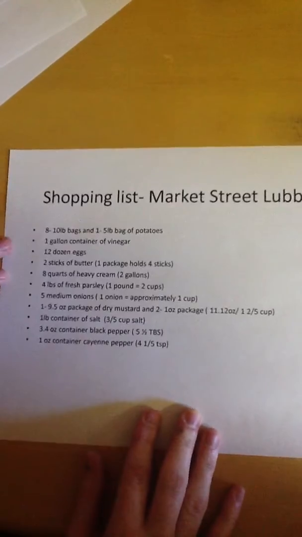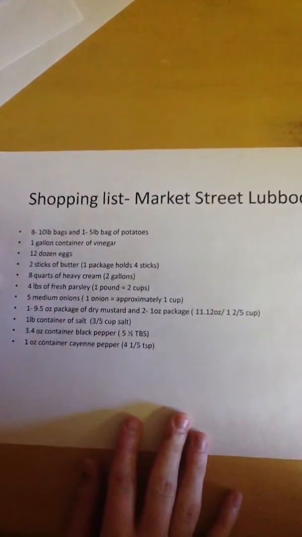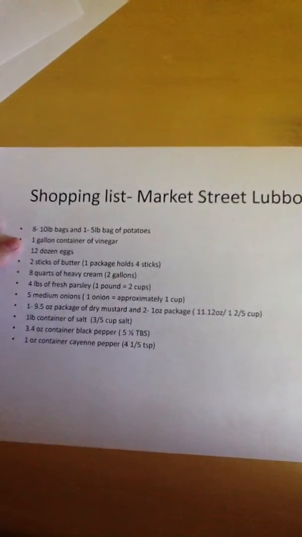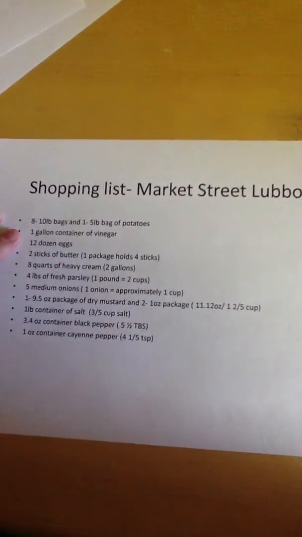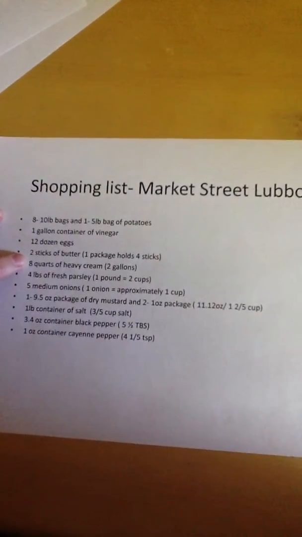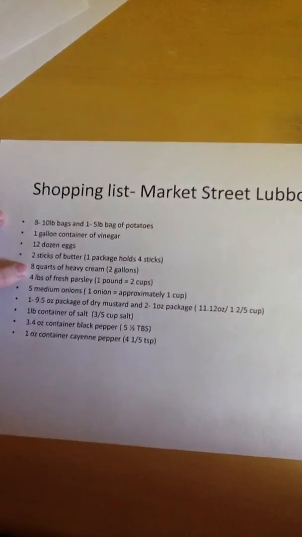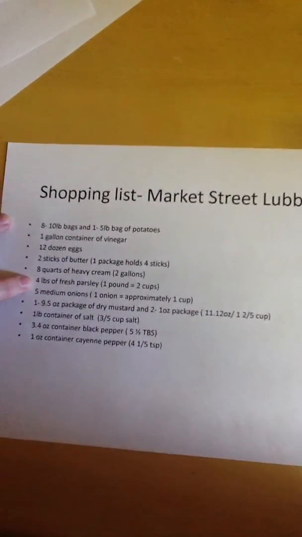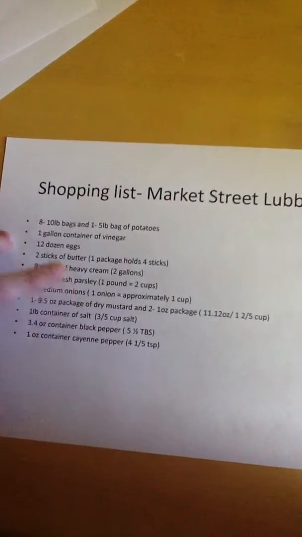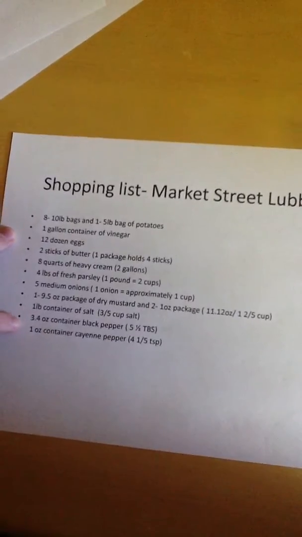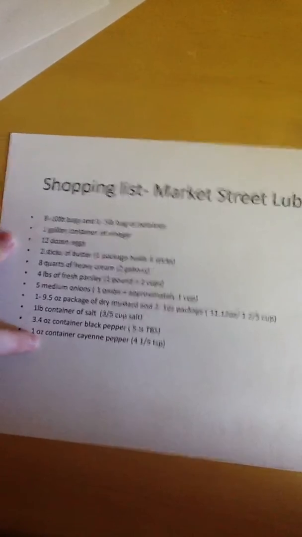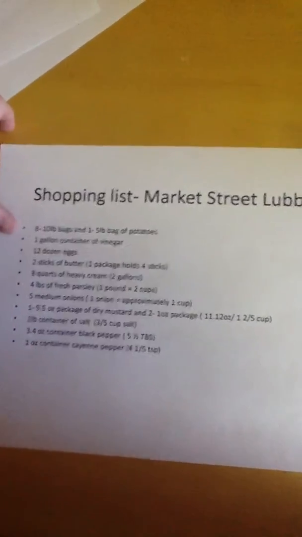So this is the shopping list I made at the Market Street here in Lubbock. So you're going to need 8 10-pound bags of potatoes and 1 5-pound bag, a gallon of vinegar, 12 dozen eggs, a package of butter, you're going to need 2 sticks for the recipe, 8 quarts of heavy cream, 4 pounds of fresh parsley, 5 onions, 2 containers of the dry mustard, 1 pound of salt, and a 3.4 ounce container of the black pepper, and the small container of the cayenne pepper. And so that's all.